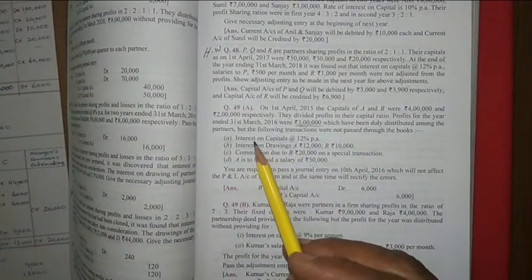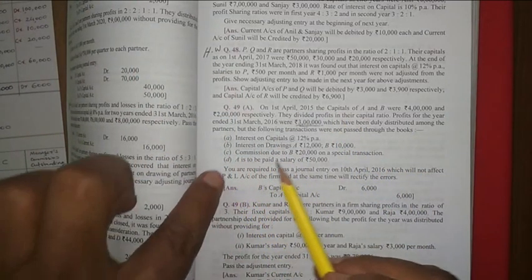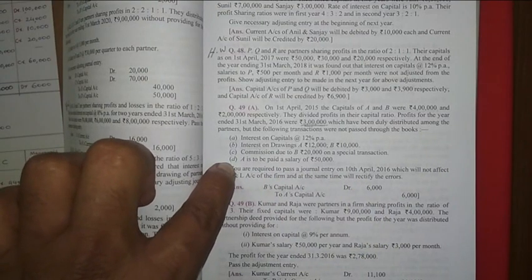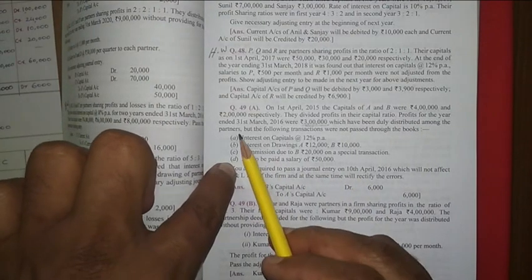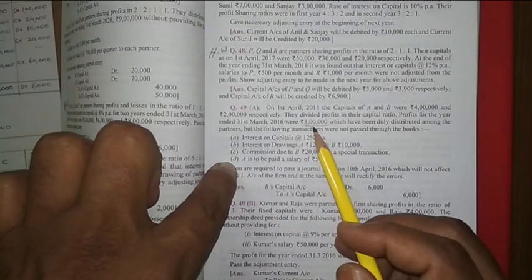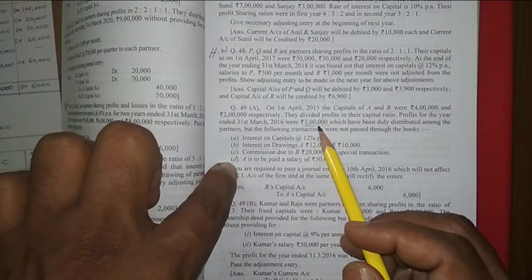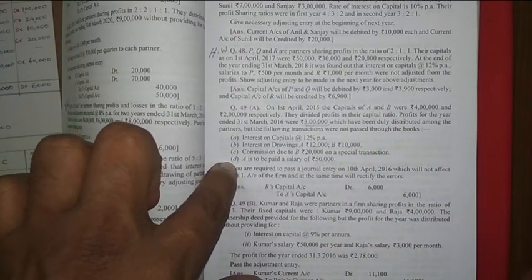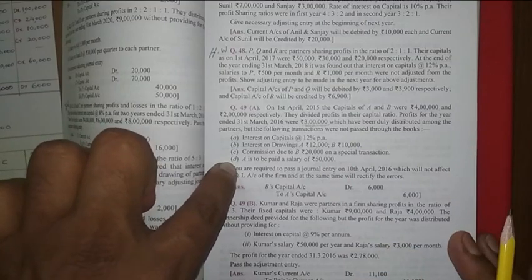After that, we will consider items A, B, C, D. Then we will debit or credit them in the capital accounts. After that, the effect of A, B, C, D that we are adjusting from this 3 lakh, then we will get the correct divisible profit. Then that divisible profit we are crediting in the profit sharing ratio. That is the step we are following here.